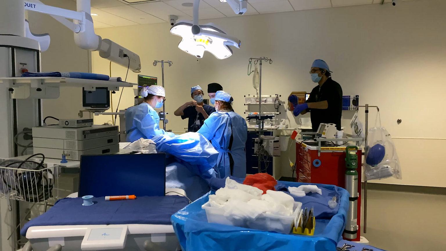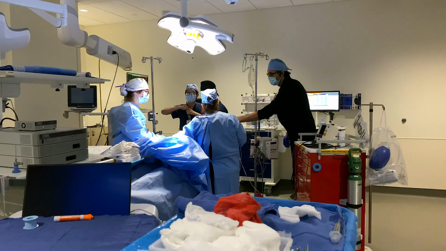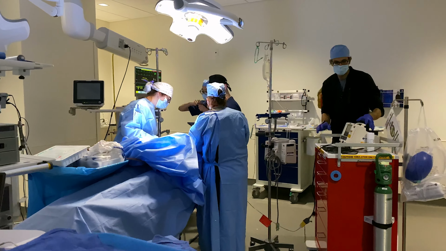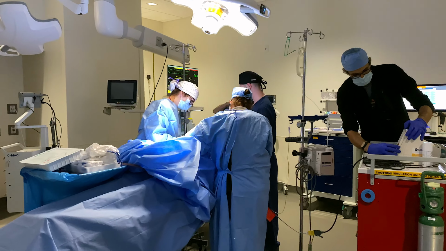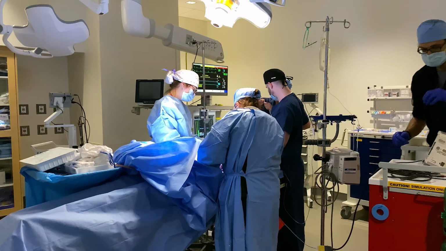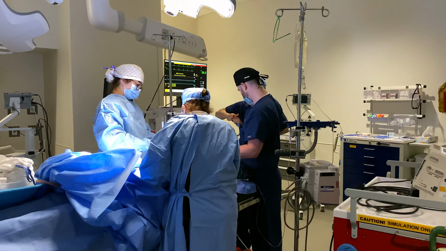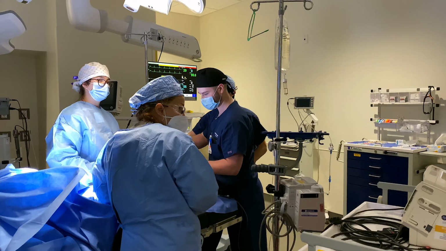Simulation can be an anxiety-provoking event. Number 1, the residents are being videotaped. Number 2, they're working in front of their peers. And number 3, they're dealing with a perioperative crisis with a lot of ambient artifactual noise and sounds and distractions.